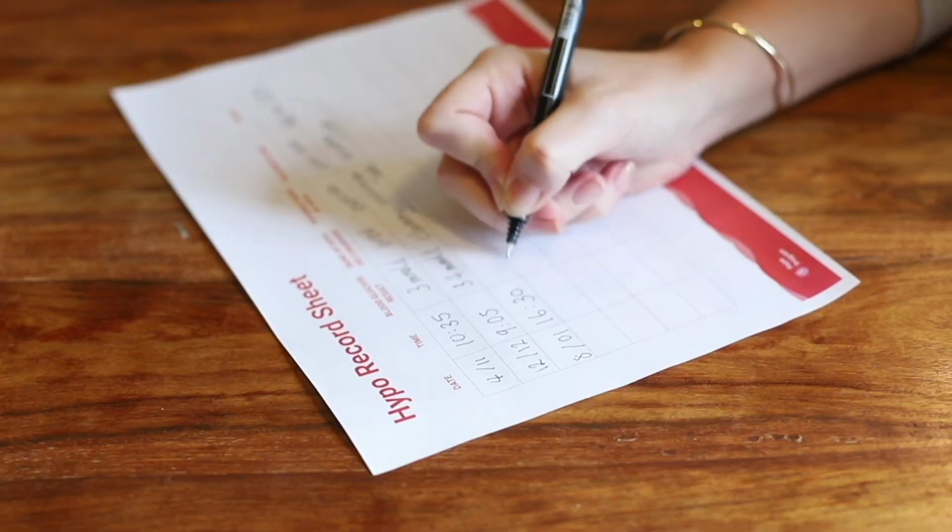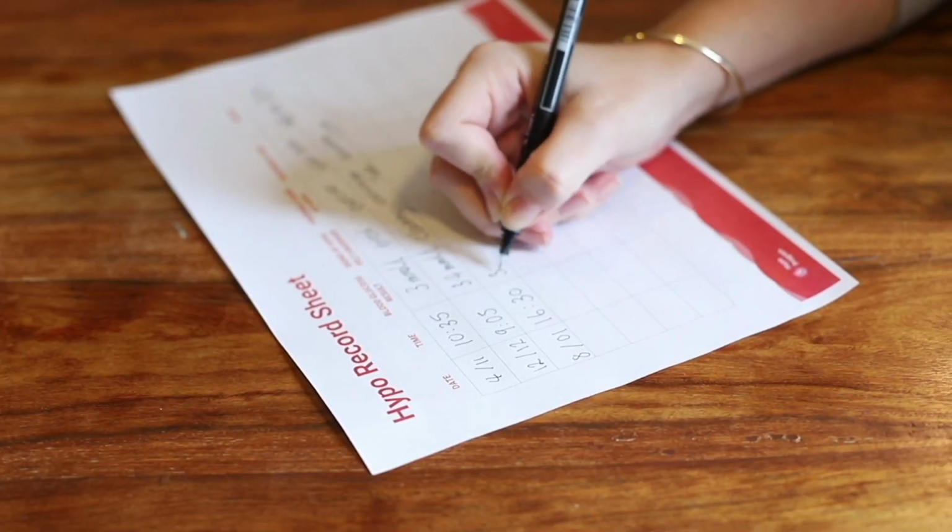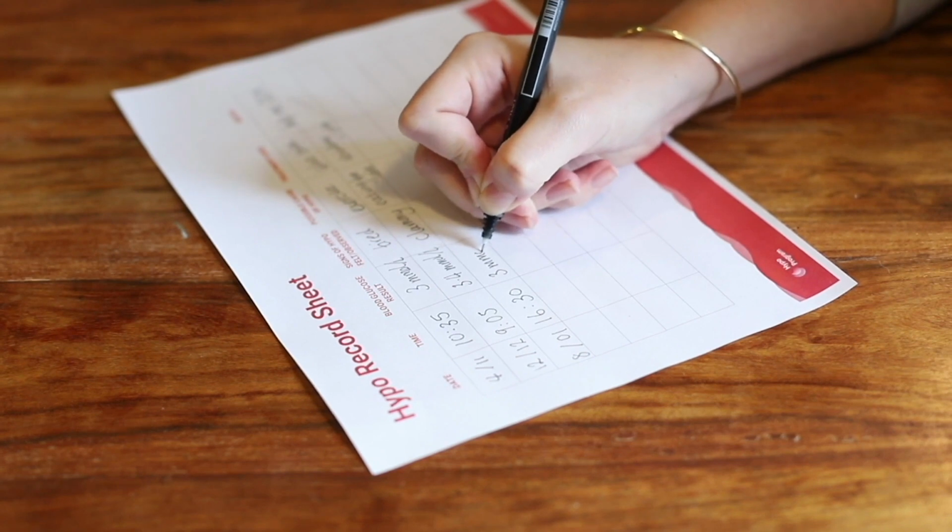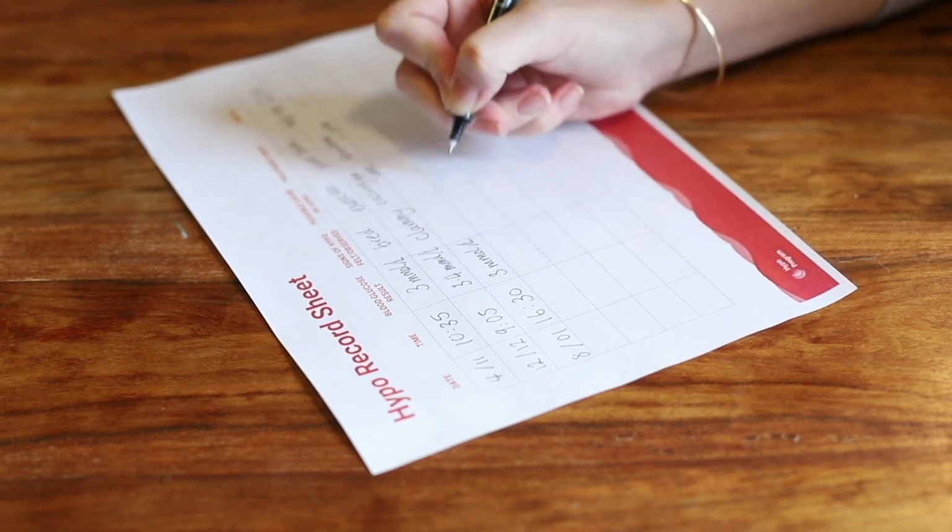Once you've recorded enough data on your hypo symptoms, you should be able to use your notes to identify some patterns. So, for example, you might have found that you feel certain hypo signs when your blood glucose is below 4.0 millimoles per litre or 72 milligrams per decilitre, but you feel different symptoms when your blood glucose is closer to 3.0 millimoles per litre or 54 milligrams per decilitre.